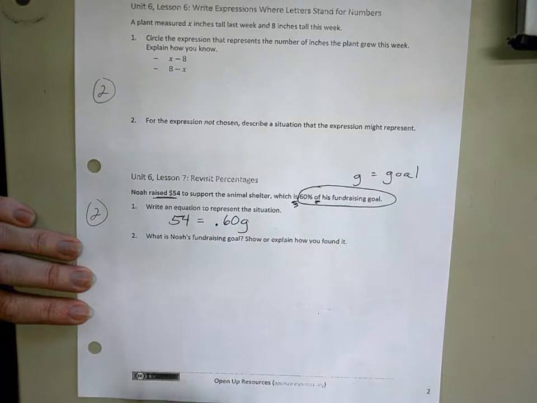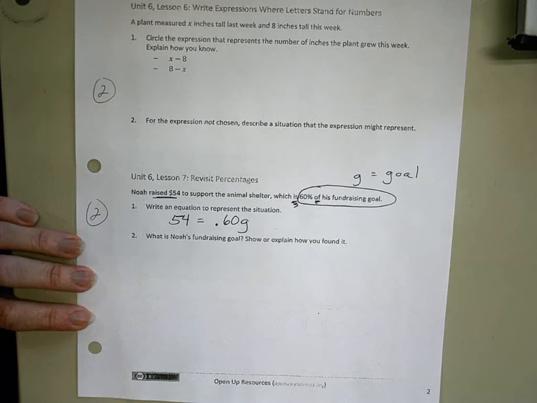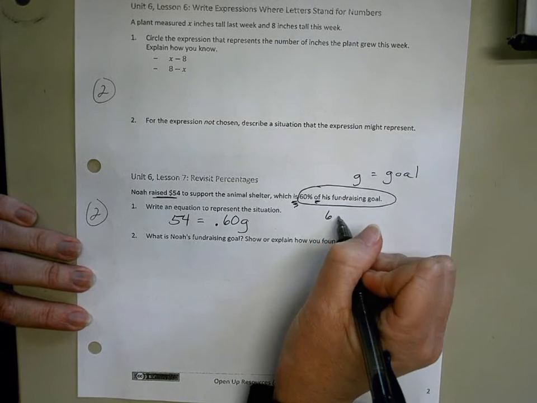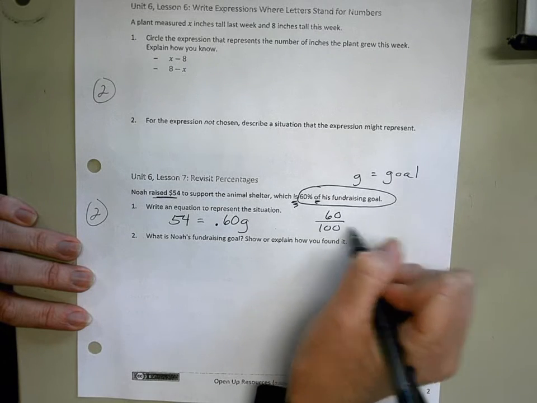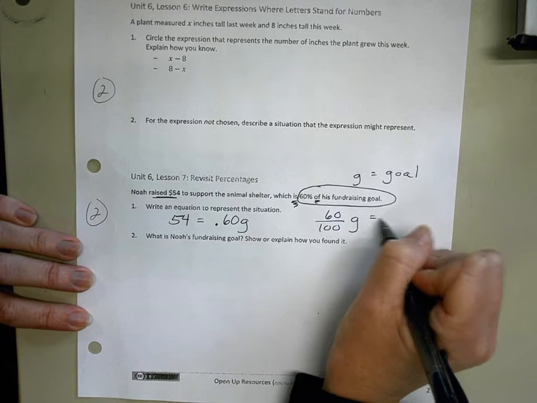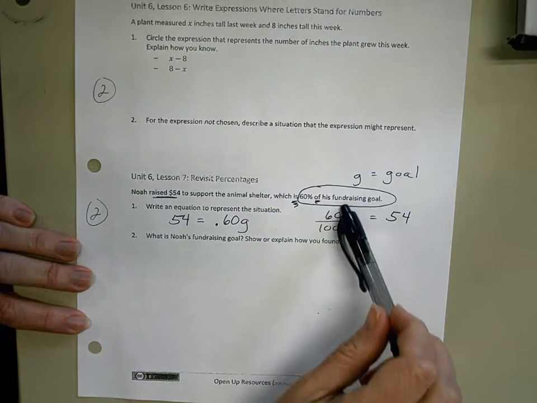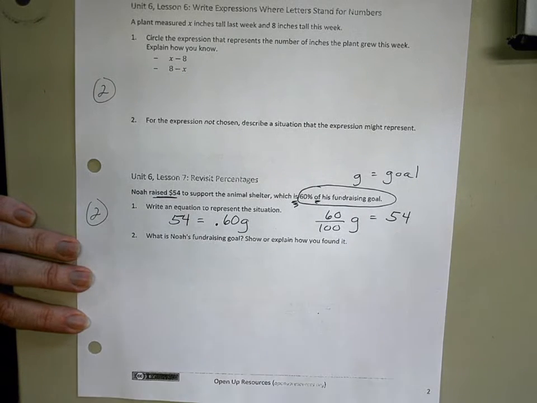So you could write 54 equals 60 hundredths G, or for those of you like me who love our fractions, maybe you write it as 60 hundredths as a fraction times G equals 54. Maybe you say, hey, I see some zeros here that I can cancel out.